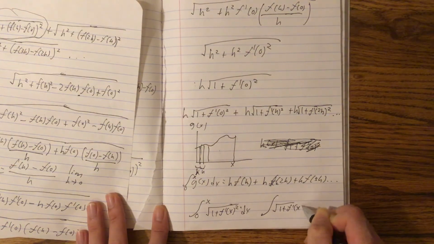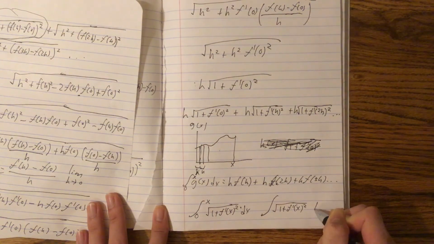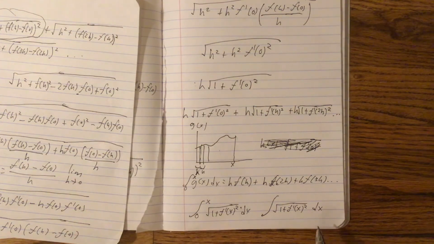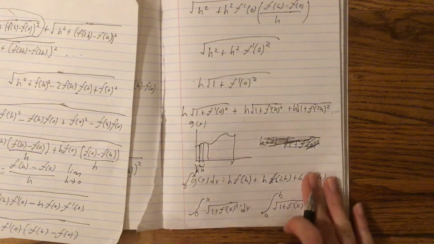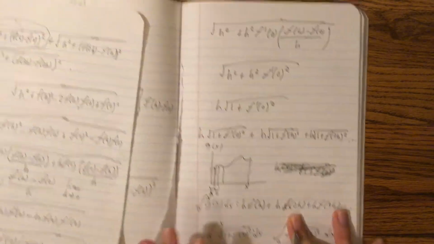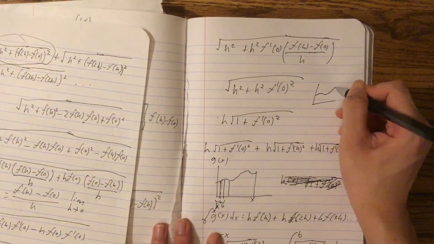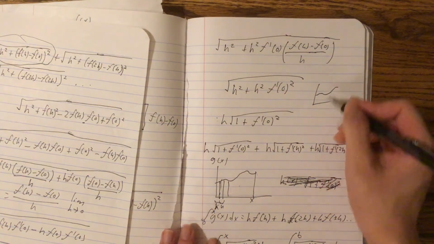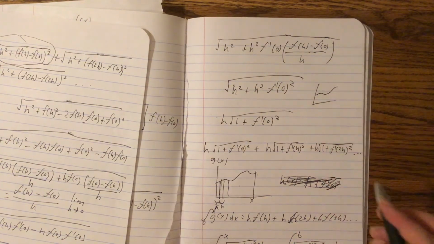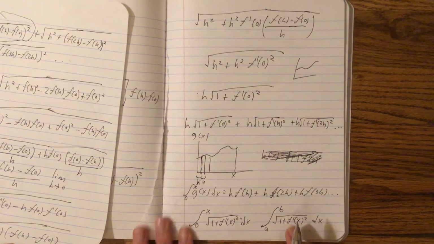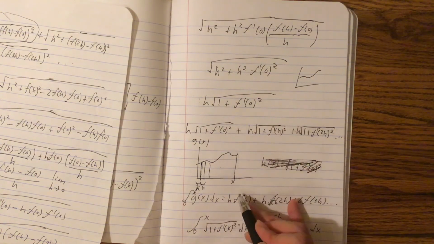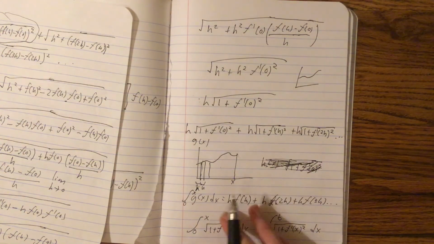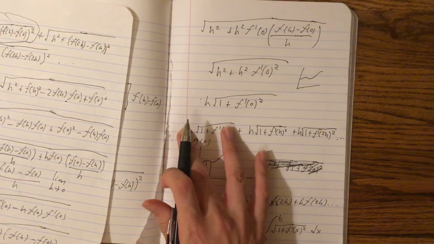And that's how you find the length of a graph, the length of a line given by a function. This is the formula for it. Hopefully you know how I got from here to an integral, because we can treat this thing as a function.